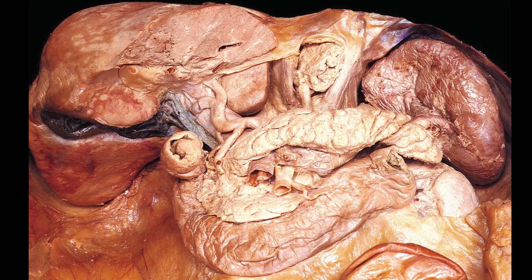And you can even see the emergence of my common bile duct through two hepatic ducts, the right hepatic duct and the left hepatic duct. And you can see the first part of the duodenum, second part of the duodenum, third, and there is the fourth part of my duodenum.